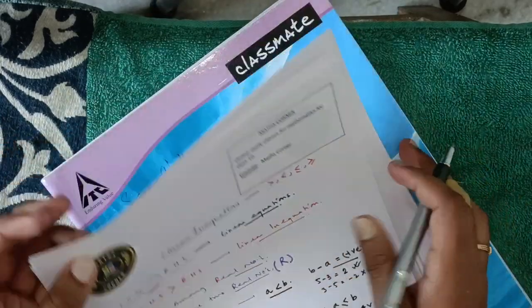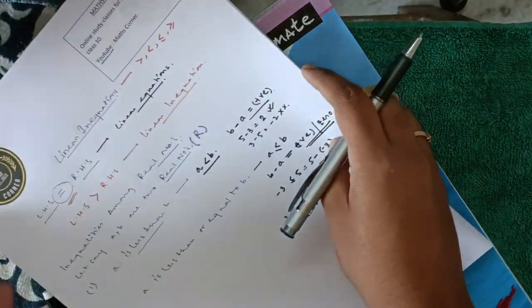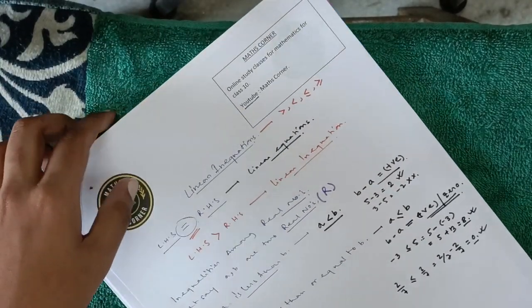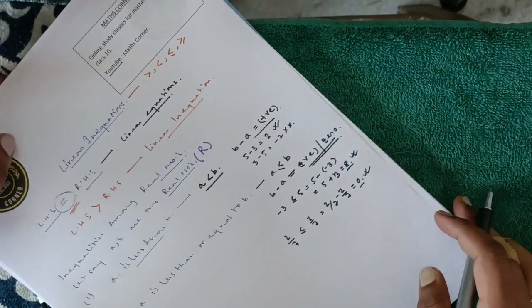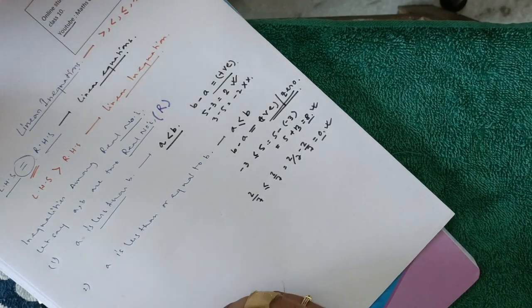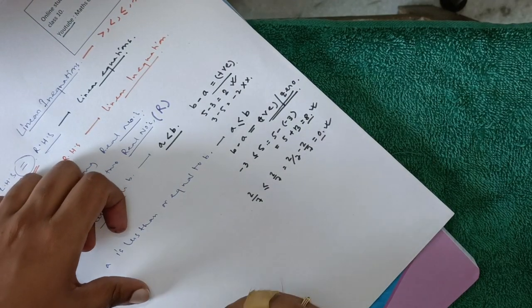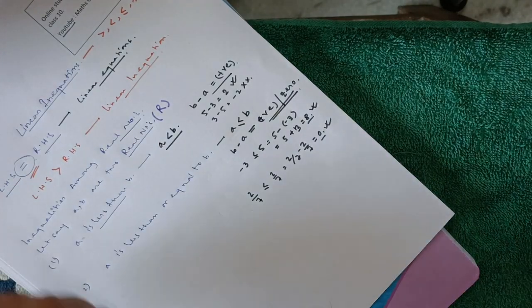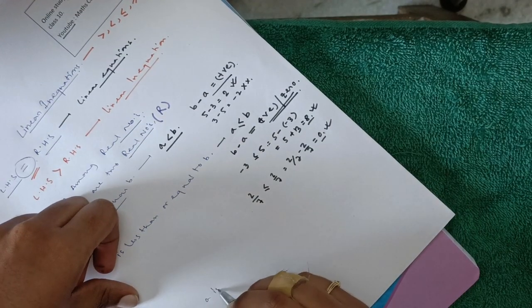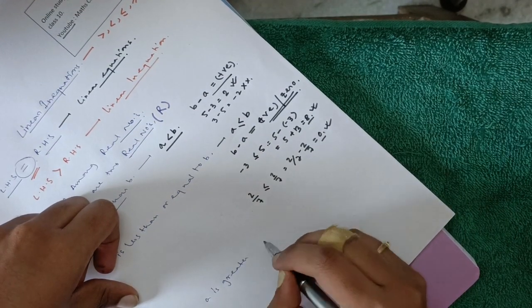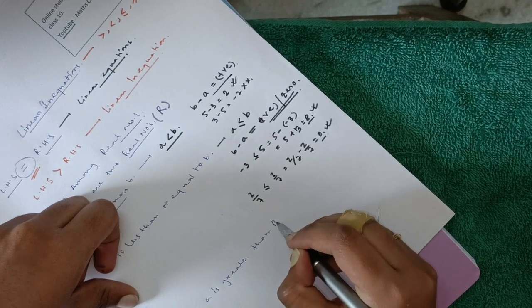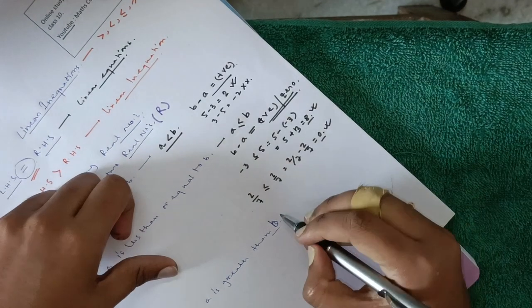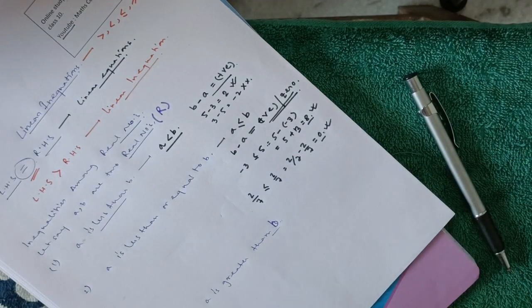Now we will come on to the third statement. Third statement says that A is greater than B. Here it will be just the reverse.